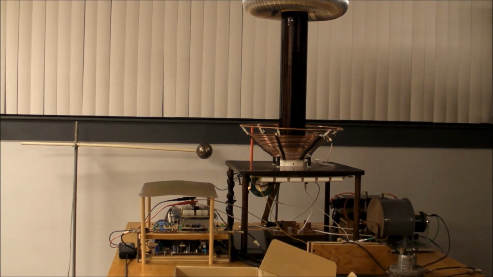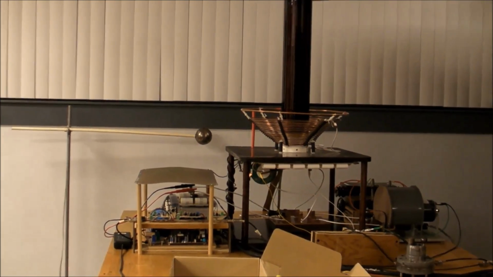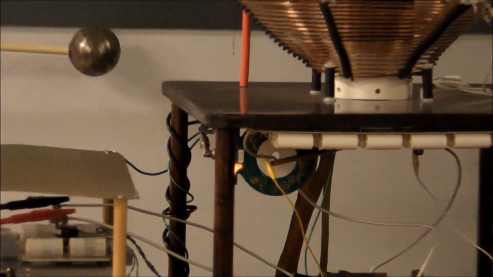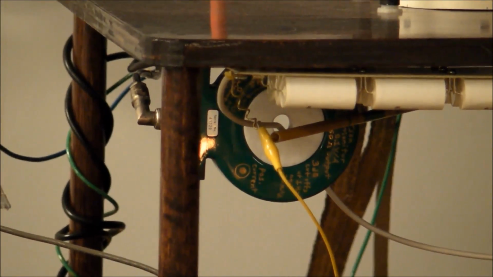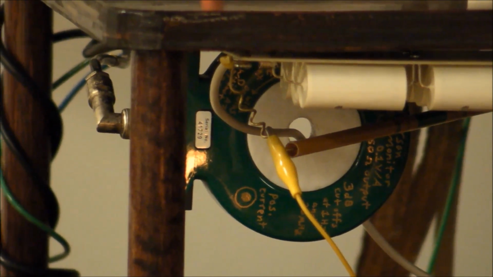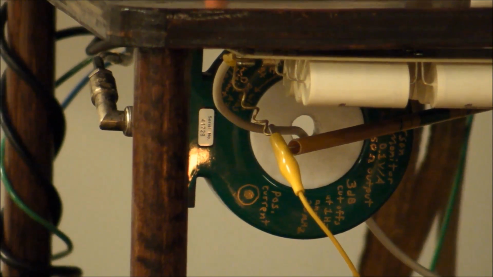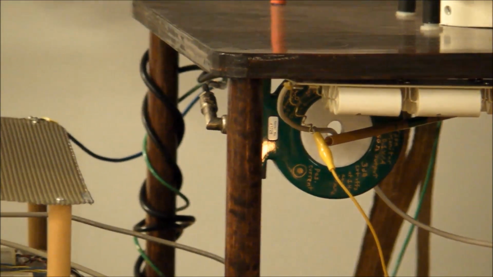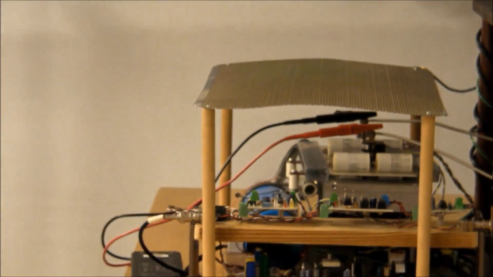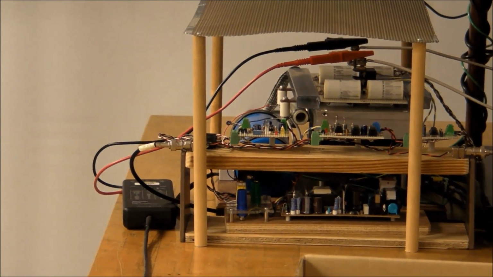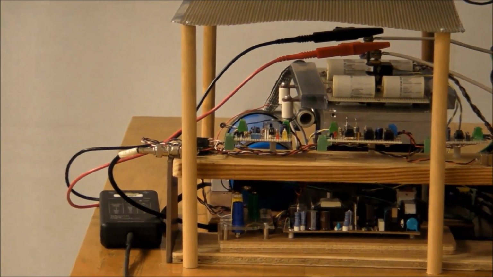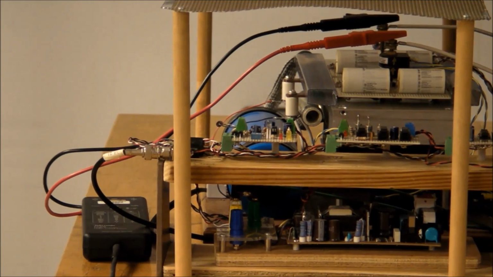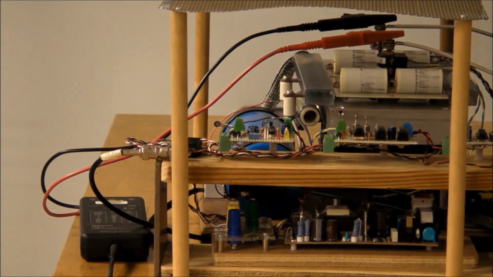I'm going to take one last measurement here. I'm going to look at the primary current going through my Pearson current monitor, the big green donut there, on channel 1, and channel 2 is going to be hooked up to the single output of the Tektronix P5200 high voltage differential probe.